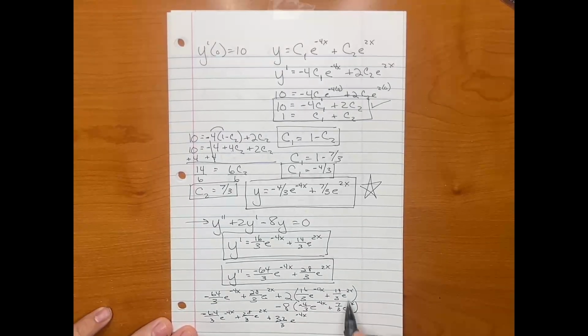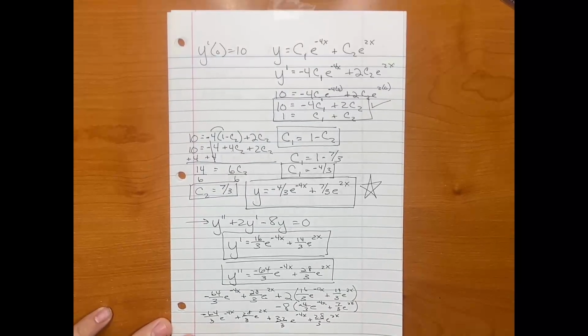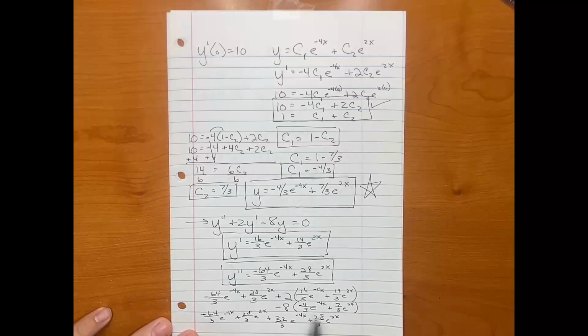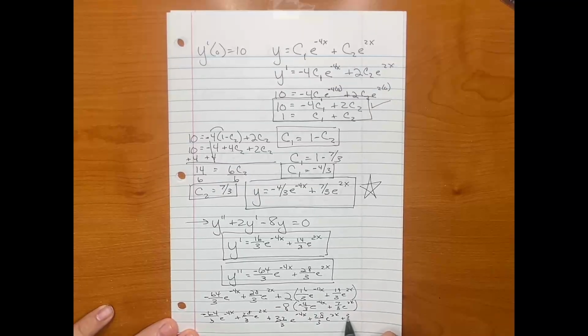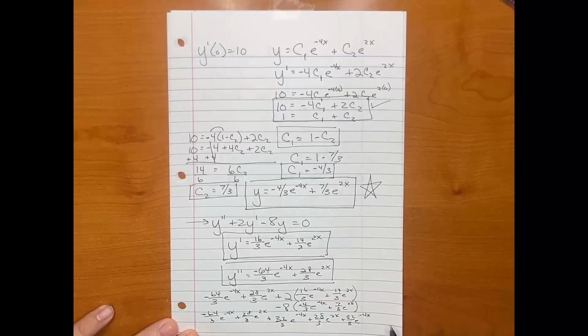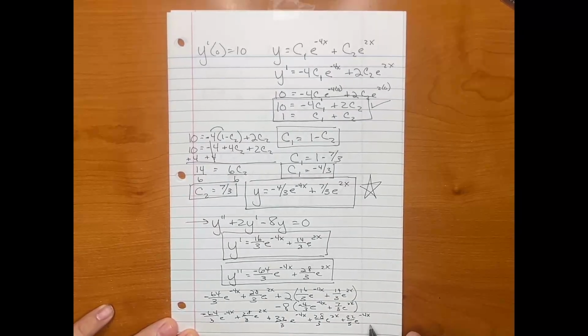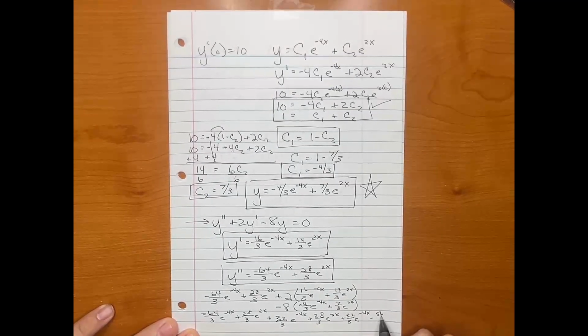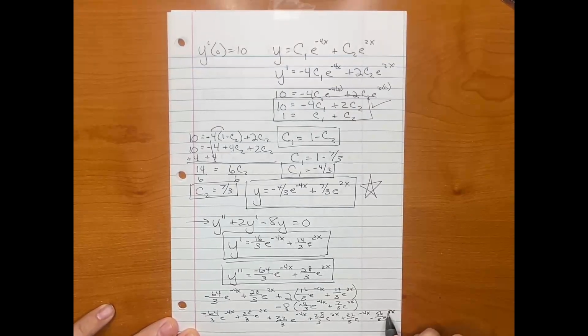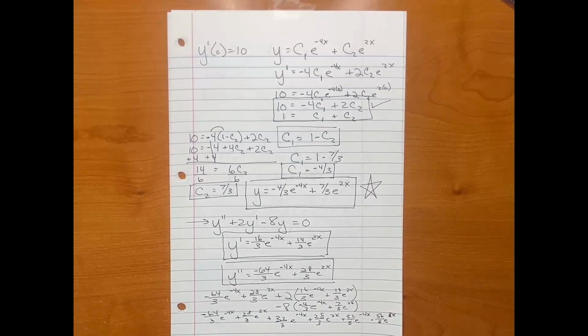And then this will be 2 times 14 over 3 plus 28 over 3 e to the 2x, okay? Then I'll try to get this in here too because I'm running out of space, but negative 8 times negative 4 thirds will just be plus 32 over 3 e to the negative 4x. And then finally, negative 8 times 7 thirds is actually minus 56 over 3 e to the 2x, my bad, not 3x. Okay, now hopefully you can see this.